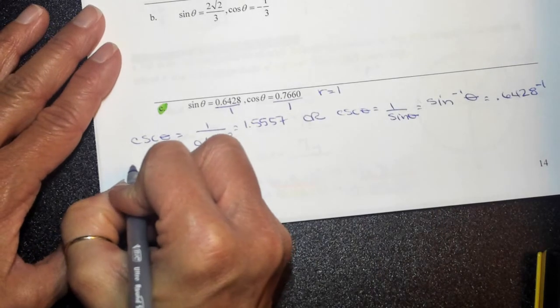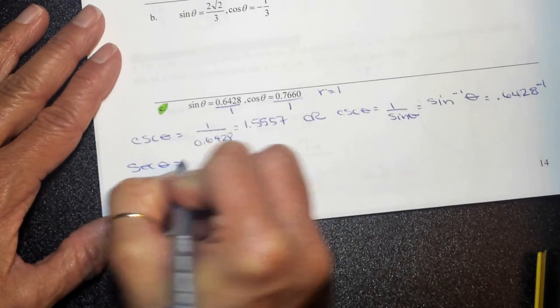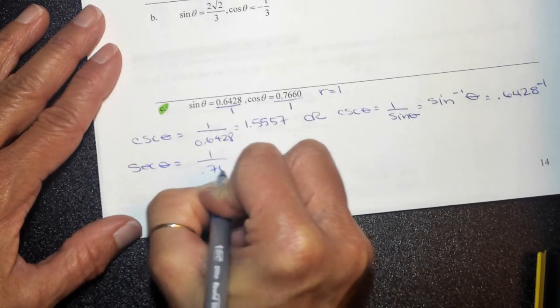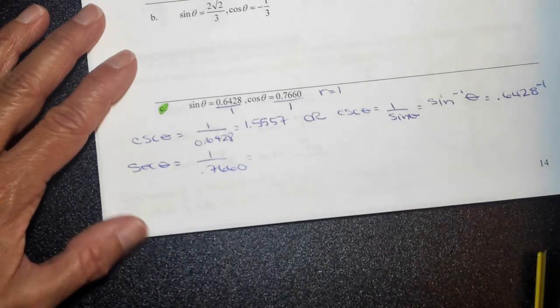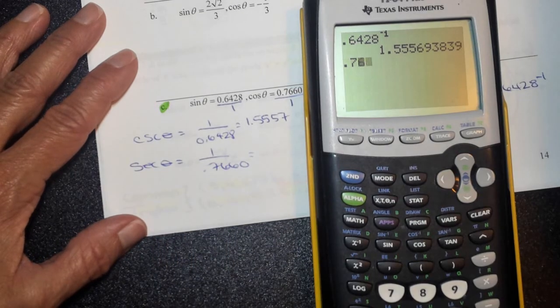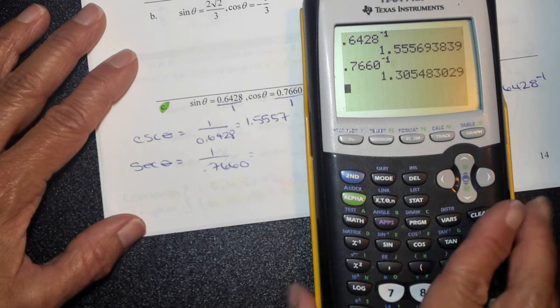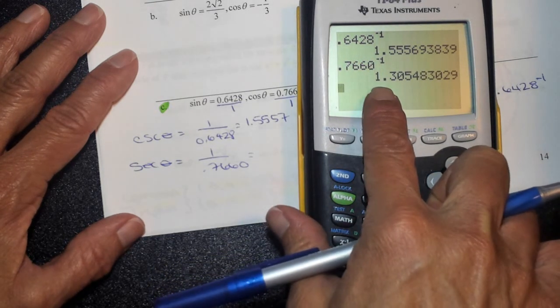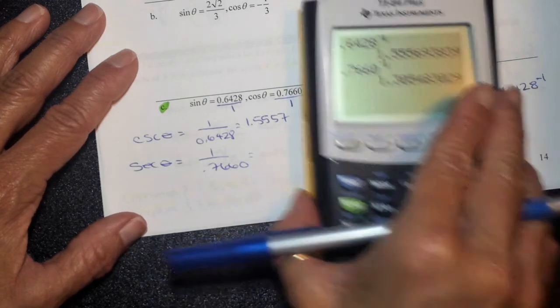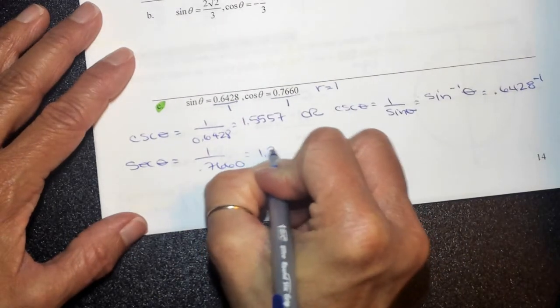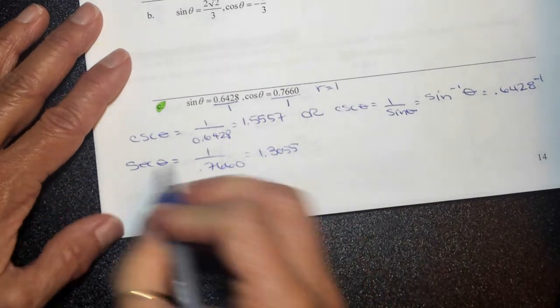Now here I need the secant of theta, which is going to be 1 over 0.7660. So I'm just going to take 0.7660. This is the answer right here, 1.3055. And now we need our tangent.